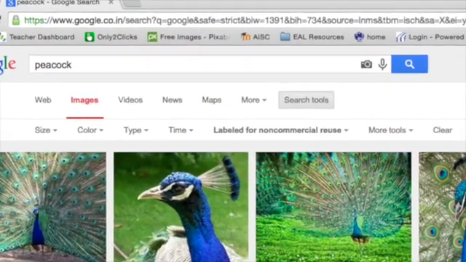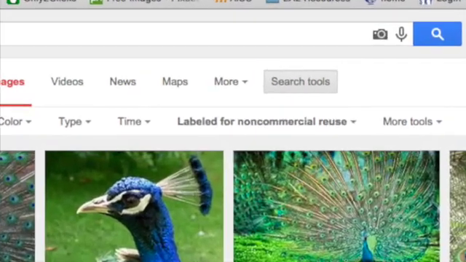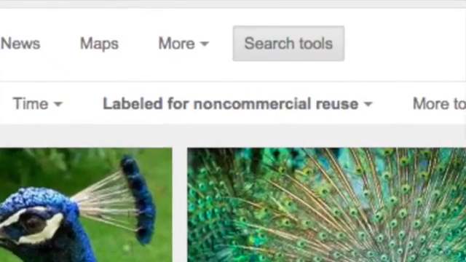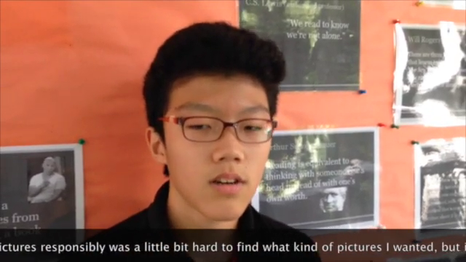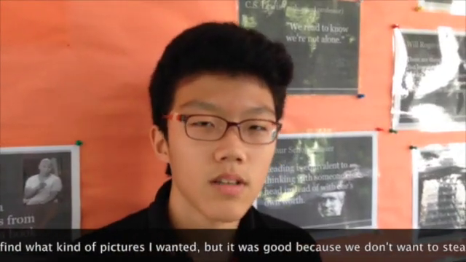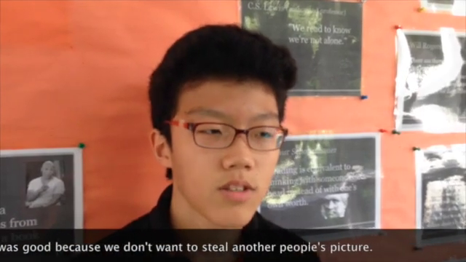We talked about what copyright means, and we talked about how we can search Google for images that are labeled for non-commercial reuse. I learned that we can't take all the pictures. Using pictures responsibly was a little bit hard, to find what kind of picture I wanted, but it was good because we don't want to steal other people's pictures. Right.